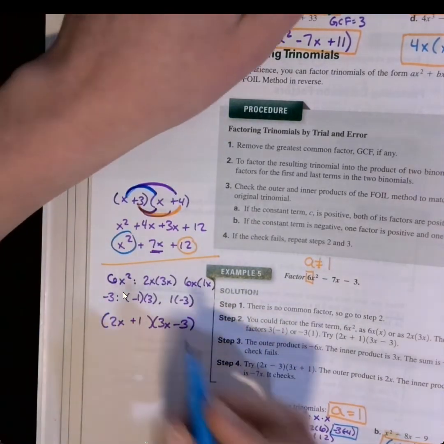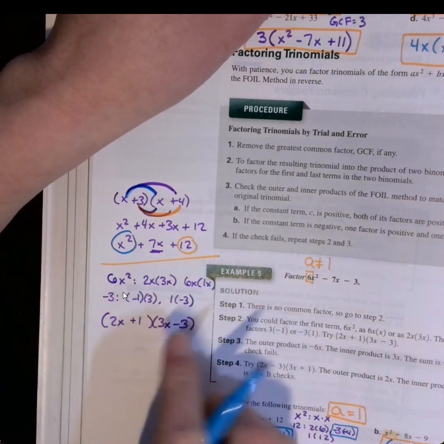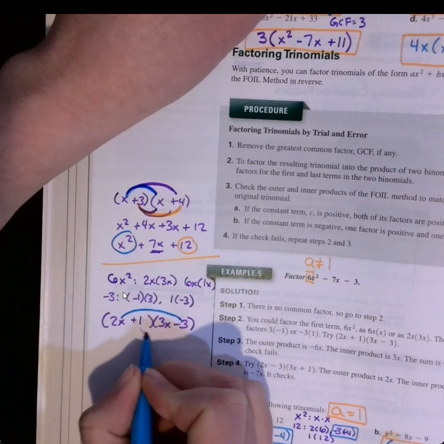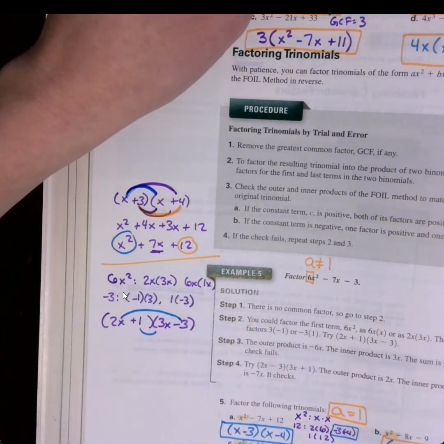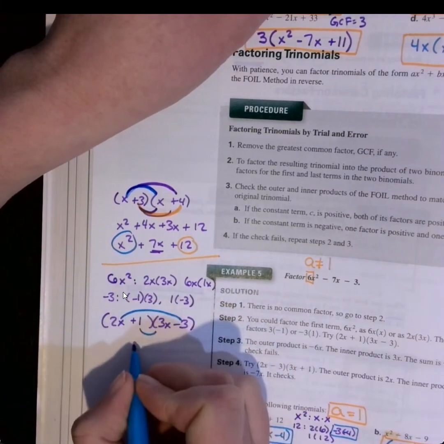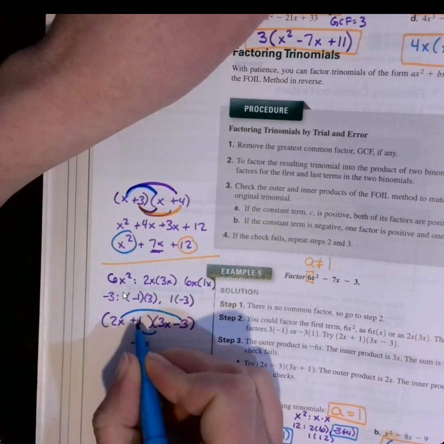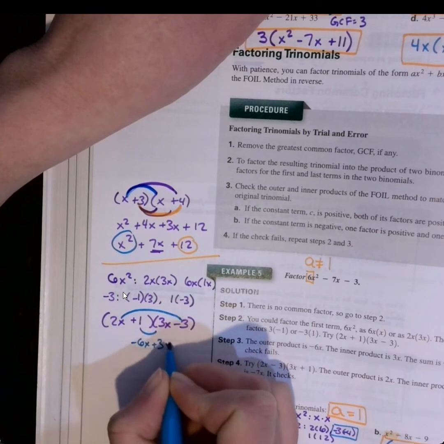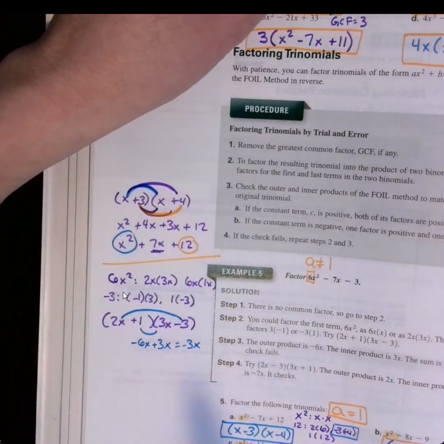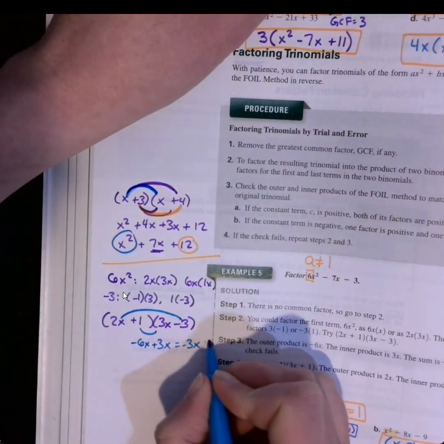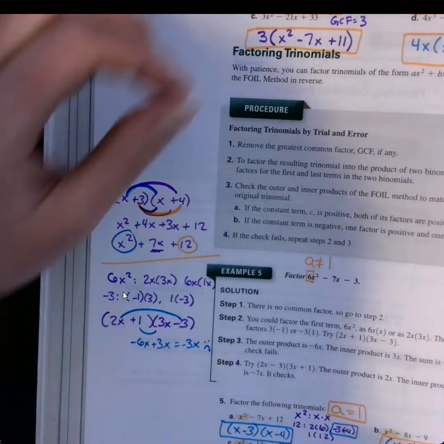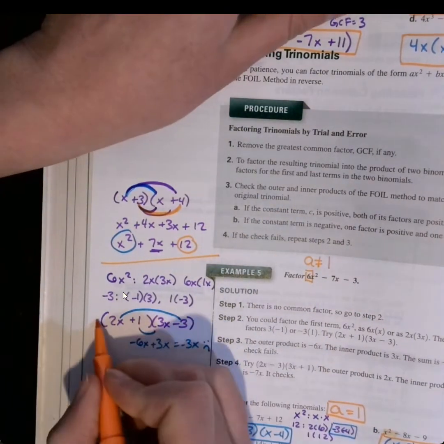We don't need to check the firsts and the lasts. We just need to check the two mixed products because those are the ones that need to sum to the middle term. So did we get there? This would be 2 times -3, that's -6x, and this would be plus 3x, so that equals -3x. That is not what we wanted to get. We wanted to get -7x. So that means that this did not work. It was a good try, it just did not work.